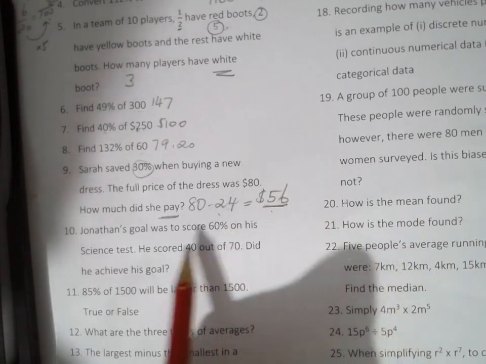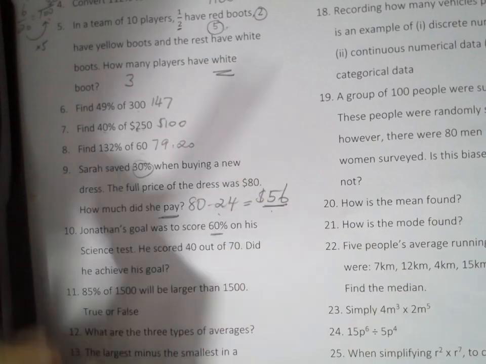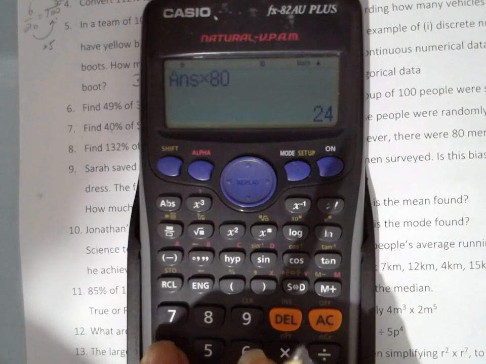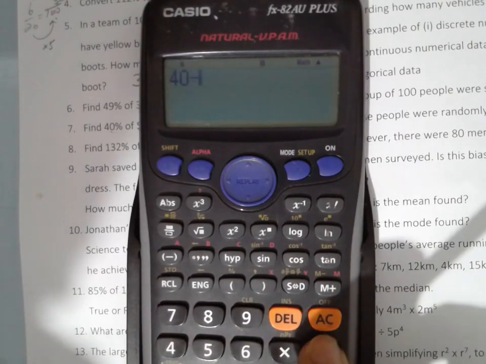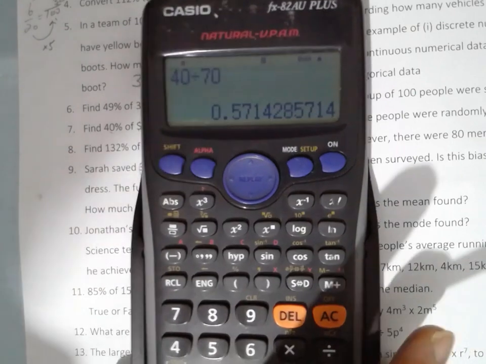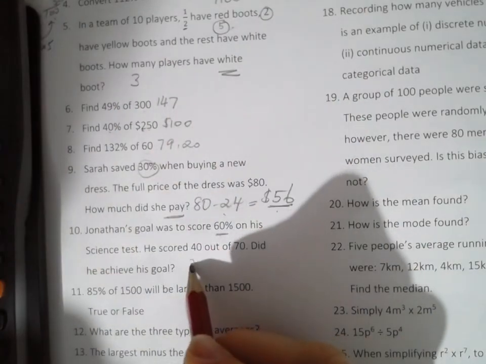Okay, Jonathan had a goal to get 60% on his upcoming test. He scored 40 out of 60, sorry, 40 out of 70. So 40 divided by 70, so 40 out of 70 is what Jonathan got, which gives you, let's say, approximately 57%.